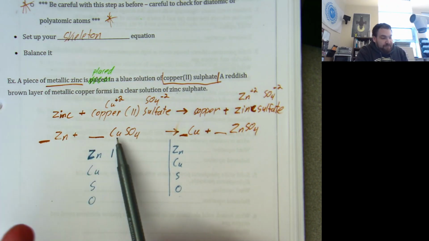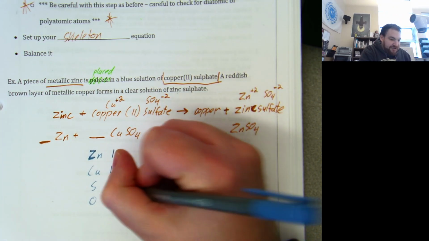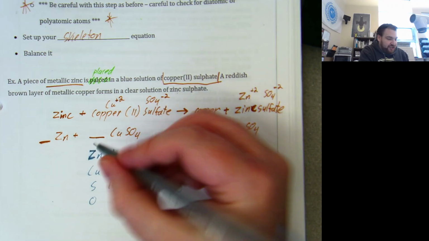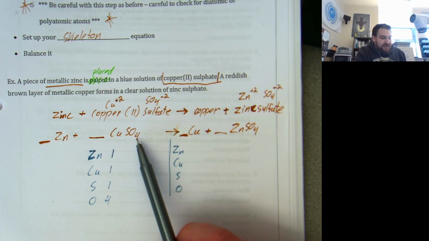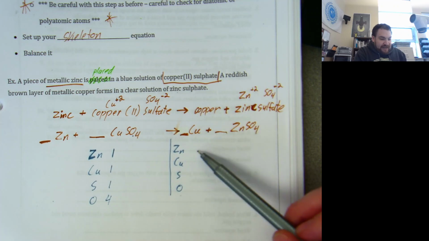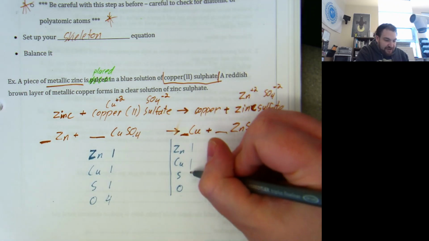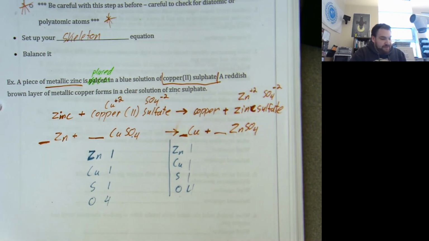Then we're going to jump over here. The Cu, there's only 1 Cu. There's only 1 sulfur. There's 4 oxygens, because when you've got a subscript, it only applies to what's immediately next to it. And on the right-hand side, we'll count them in the same order. I've got 1 zinc, 1 copper, 1 sulfur, 4 oxygens.